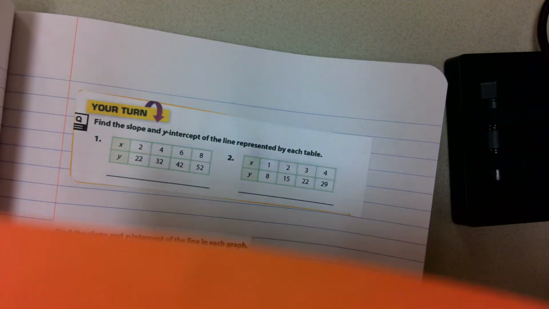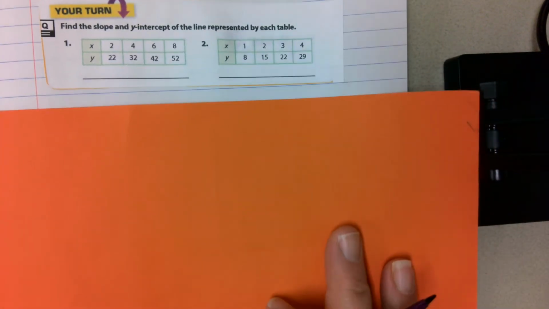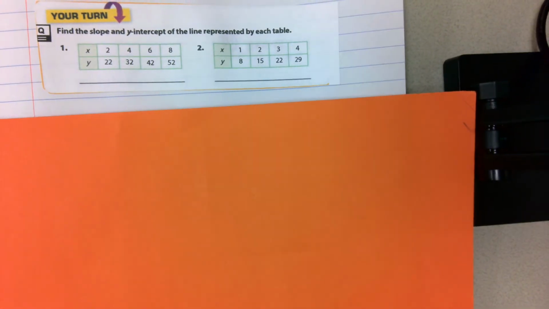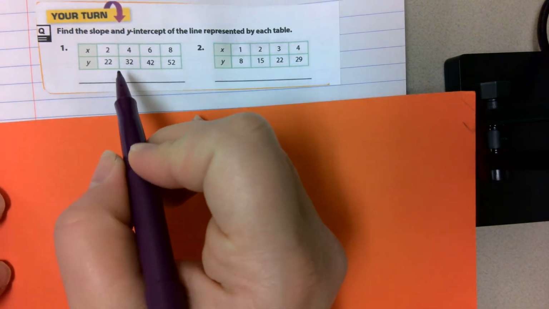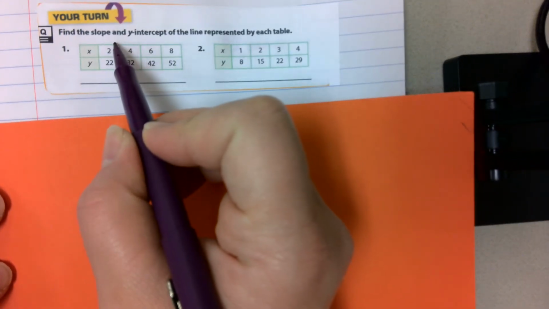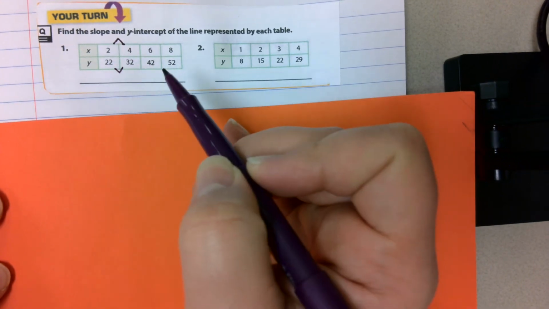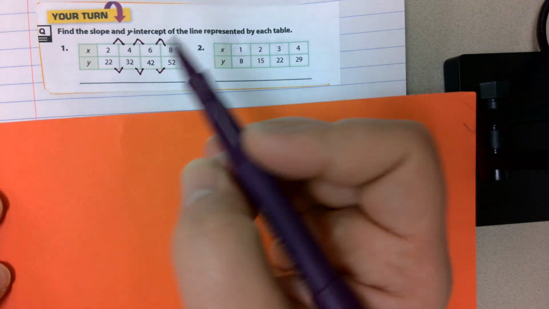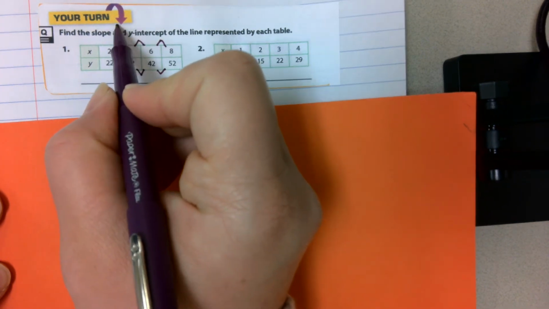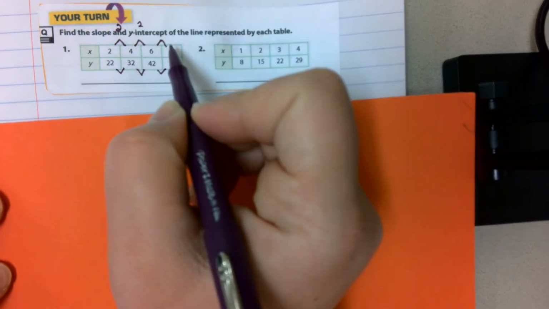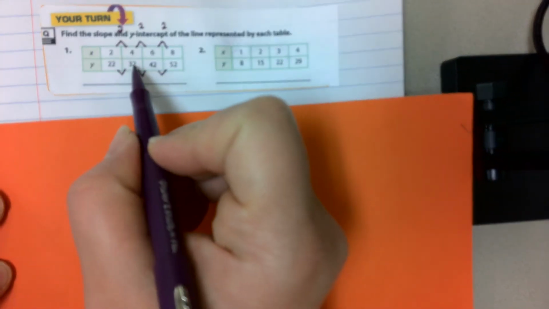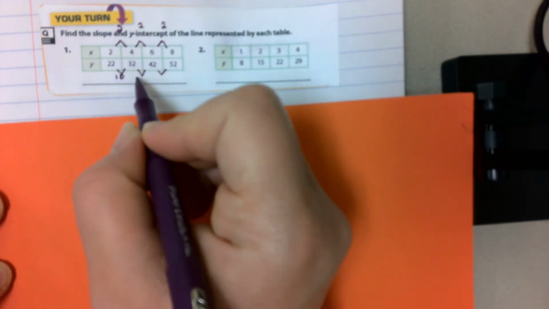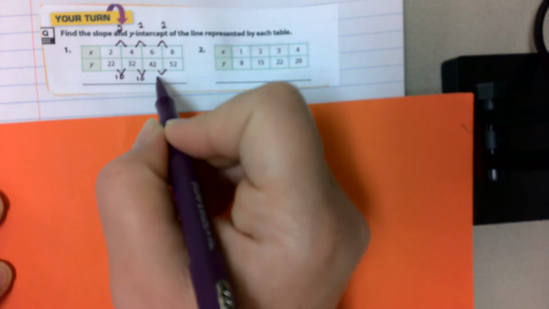Okay, now we're going to go over some practice problems. On this one, it says find the slope and y-intercept of the line represented by each table. So we're looking to see our change in x and change in y, and we're going to make sure it's constant. So I'm subtracting: 4 minus 2 is 2, 6 minus 4 is 2, and 8 minus 6 is 2. 32 minus 22 is 10, 42 minus 32 is 10, 52 minus 42 is 10.